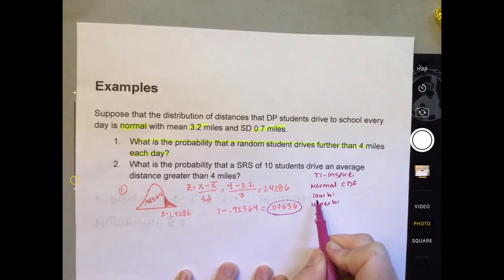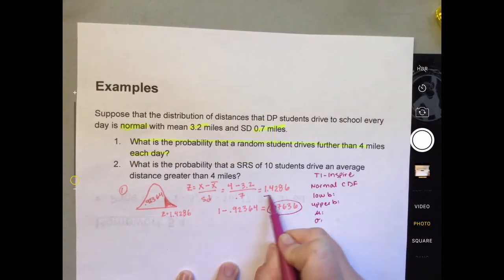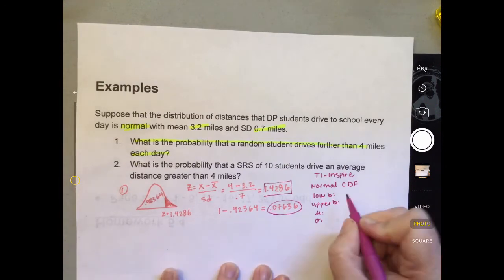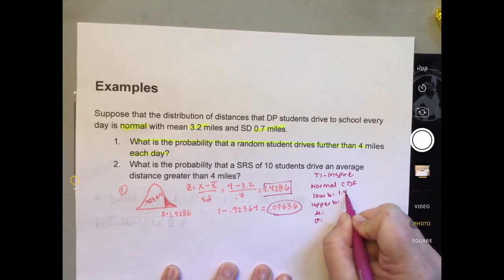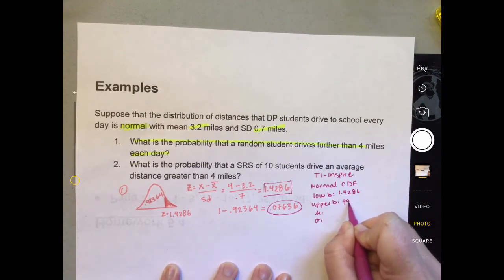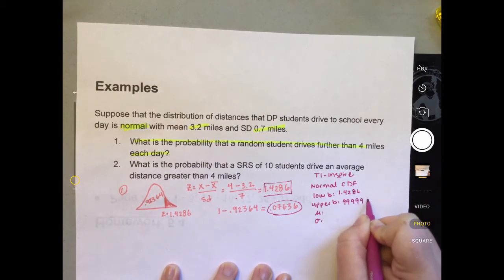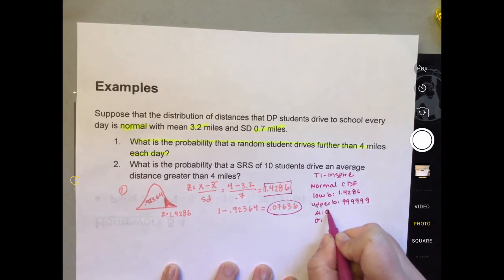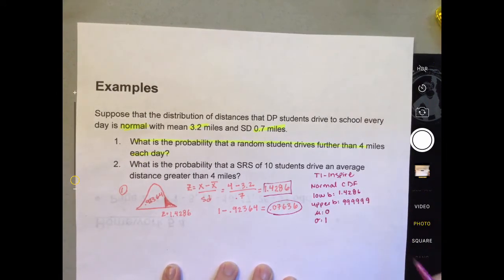Well, here our lower bound is going to be 1.4286. Upper bound, just a big number. I'm going to put 6 nines.